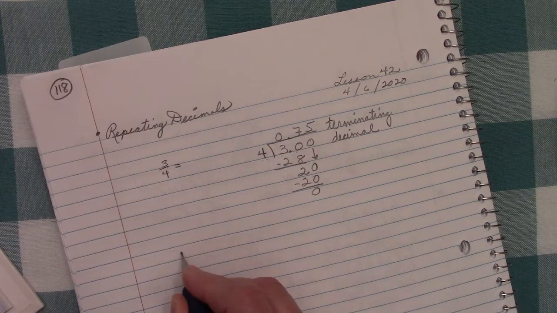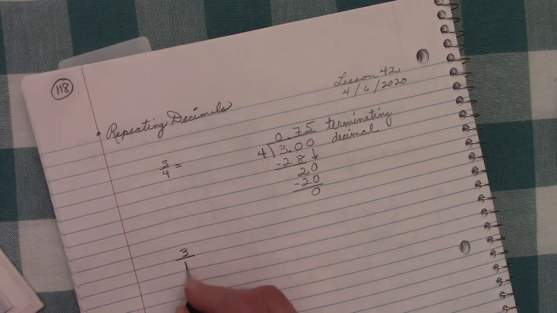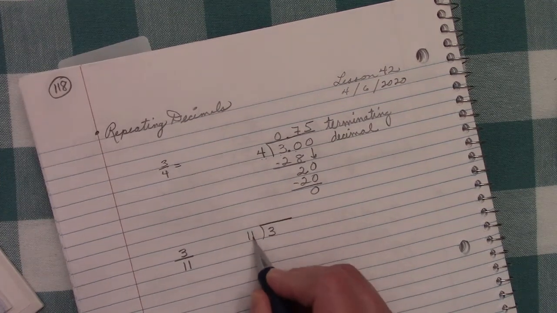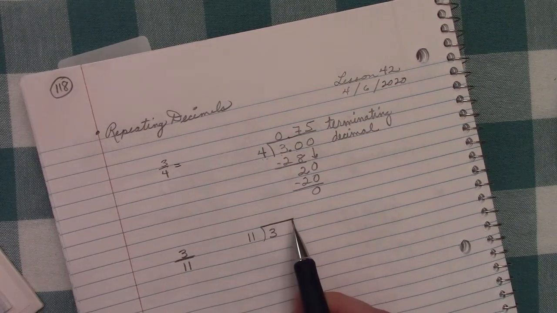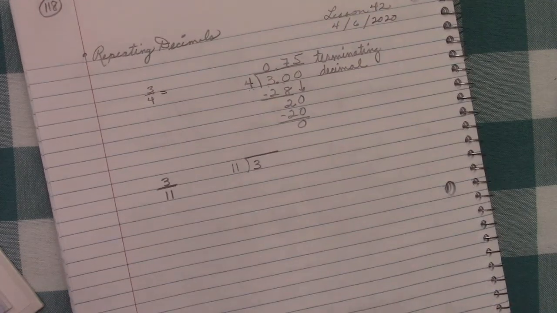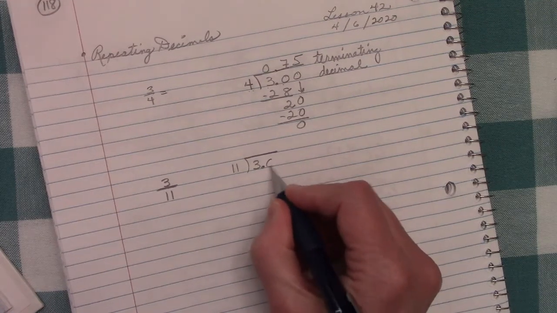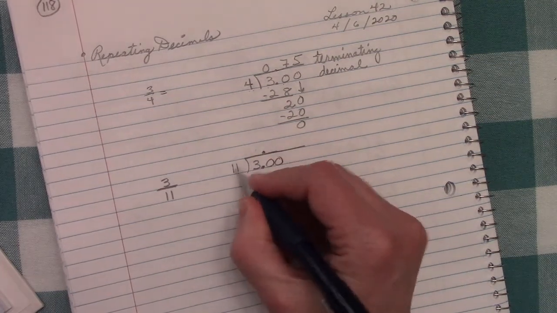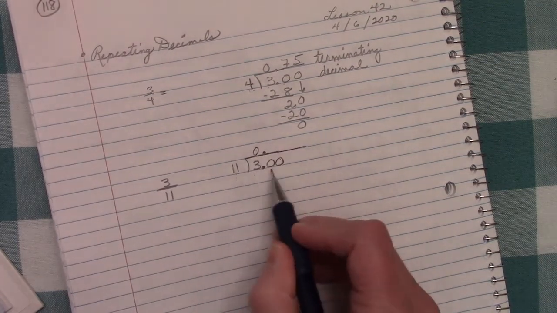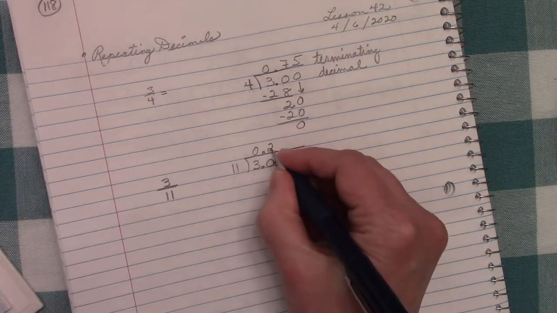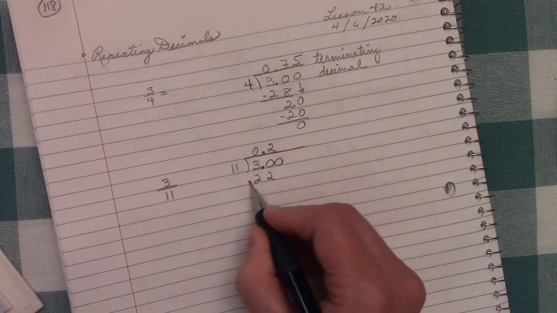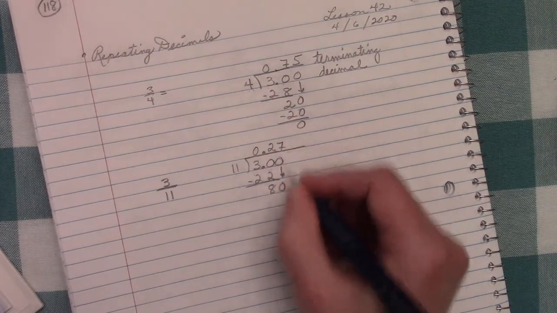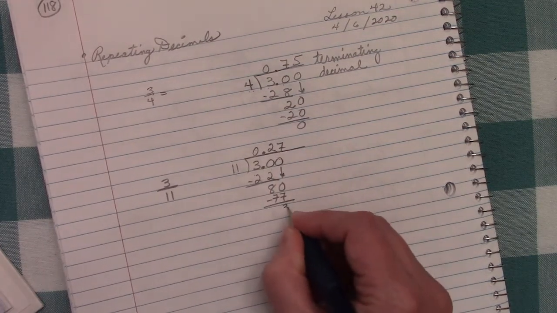Let's take the fraction 3/11, for instance, and let's work that one out. If we have our 3 and we divide by 11, remember the fraction bar is actually the division sign. Again, we're going to put our decimal point here, add a couple of zeros, and bring that decimal up. 11 does not go into 3. 11 does go into 30. We're going to call that 2 times, which would be 22. And as we subtract, we're going to have 8 left over. Bring down a 0. It will go in there 7 times with 3 left over.